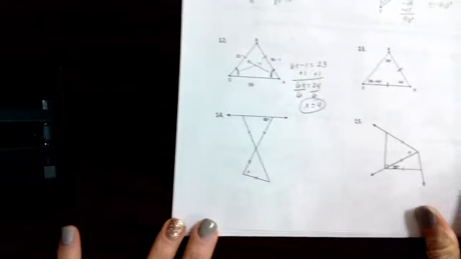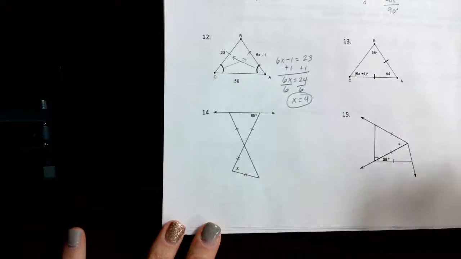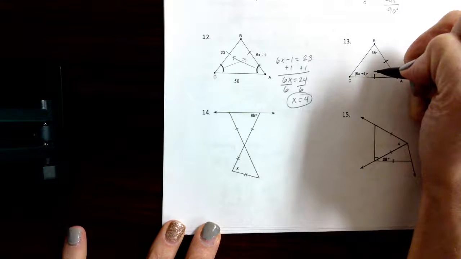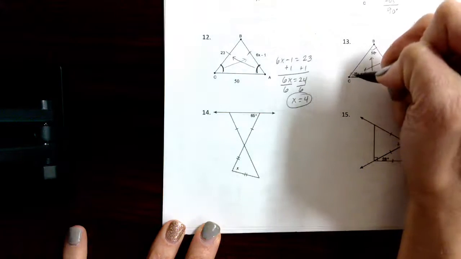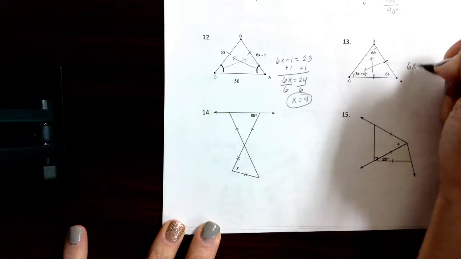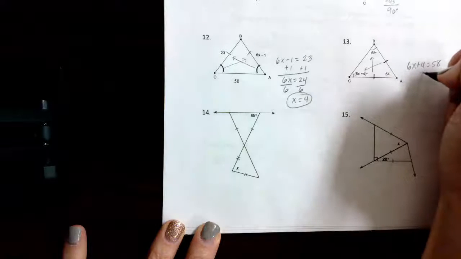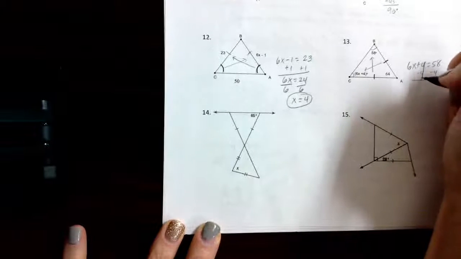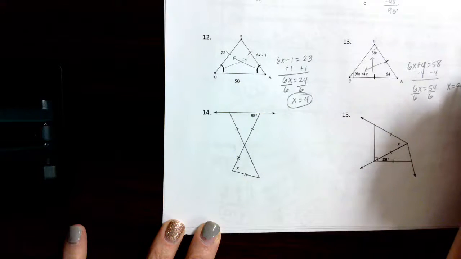Okay, taking a look at number 13, once again I would say, well, what type of triangle is it? It's isosceles. So going across from these 2 sides are going to give me my 2 congruent angles. And what I'm going to do here is say 6x plus 4 would have to equal 58. So from there, if I subtract 4 from both sides, I'm left with 6x is equal to 54. And when I divide by 6, I'm going to find that my x value is 9.